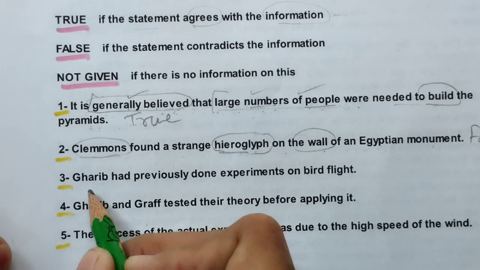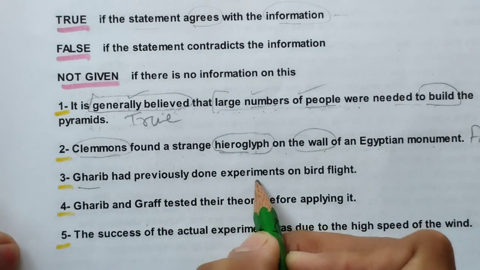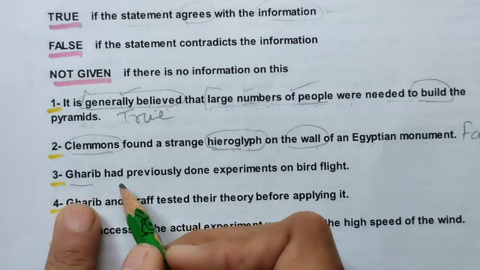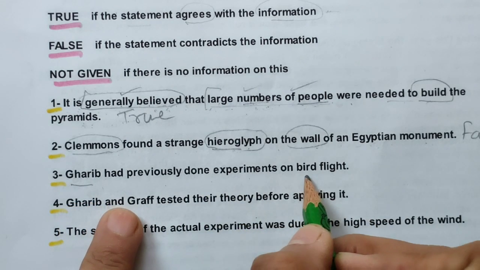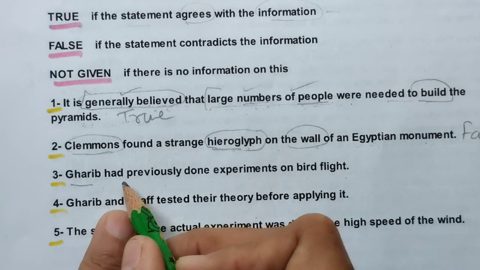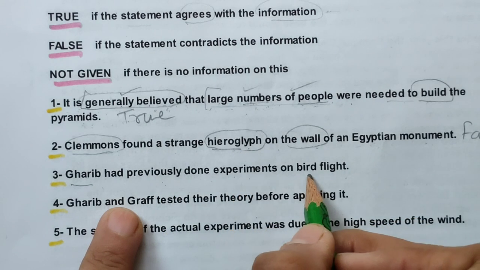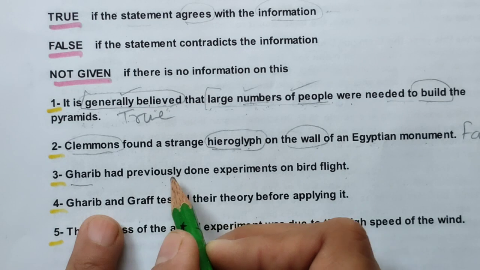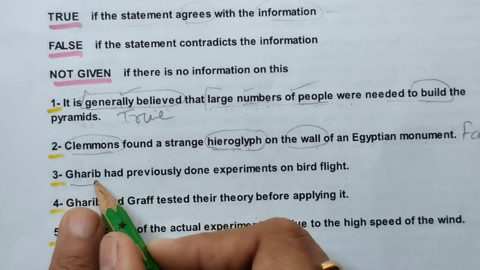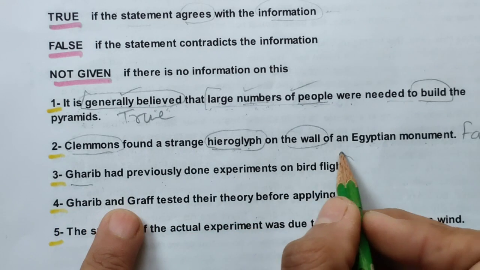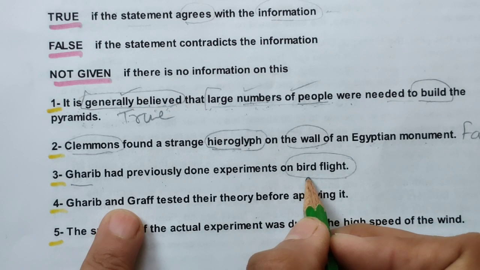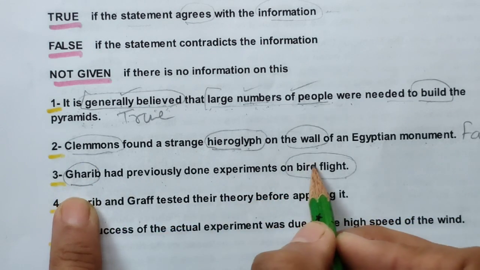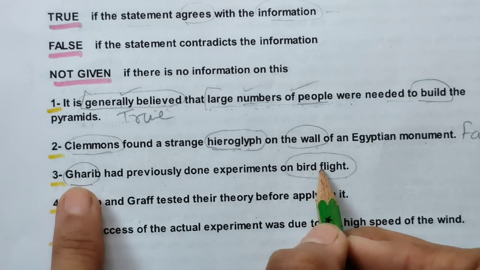Now the third question: Gharib had previously done experiments on bird flight. Okay, if Gharib had previously done experiments on bird flight, then it is true. If he had not done any experiment on bird flight, then it is false. And if the writer in the passage is not talking about Gharib having done some experiment on bird flight, then of course not given. So bird flight and this person's name are our keywords.